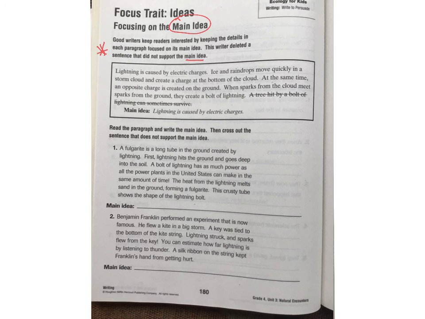So you want to read it. Usually the main idea comes in the first sentence, okay? So listen, lightning is caused by electric charges. Then I'm going to keep reading and there's going to be things that belong, that go along with that main idea and things that don't. Ice and raindrops move quickly in a storm cloud and create a charge at the bottom of the cloud. At the same time, an opposite charge is created on the ground. When sparks from the cloud meet sparks from the ground, they create a bolt of lightning. A tree hit by a bolt of lightning can sometimes survive.